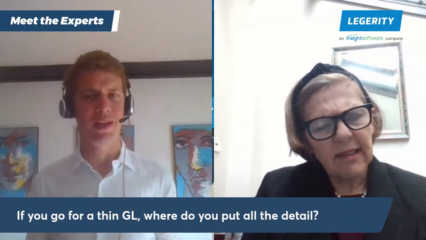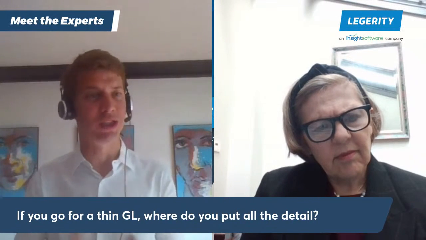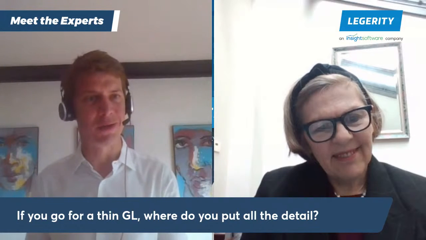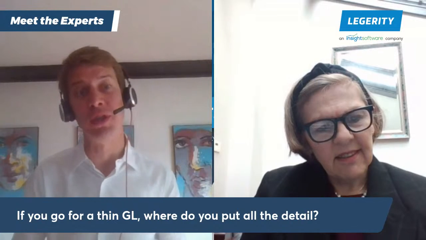And so now, let's think about the pros and cons of those three approaches: a subledger, or the operational ledger and the operational tools, or the data warehouse. What are the pros and cons of those three approaches?